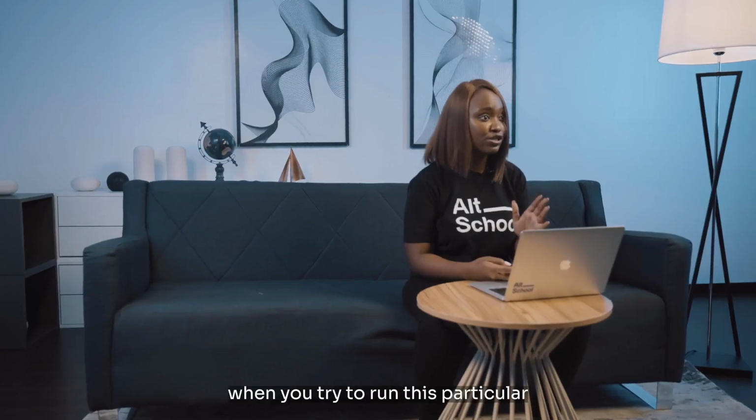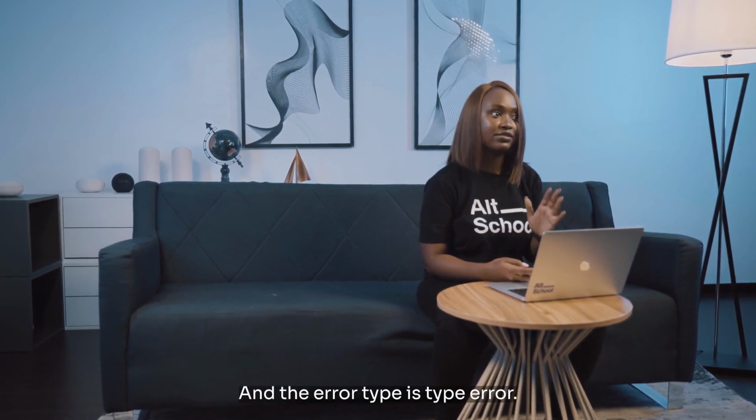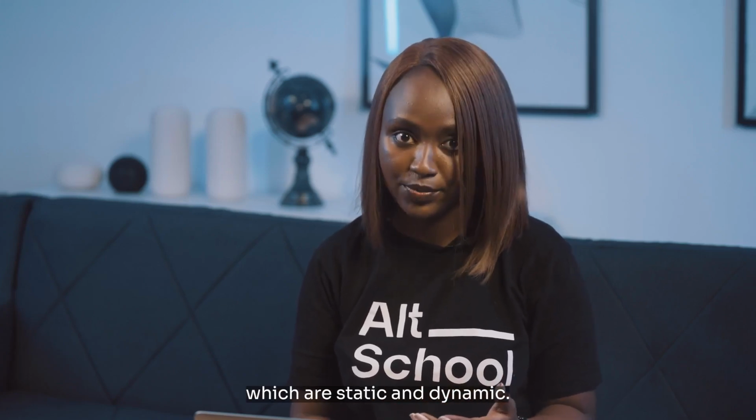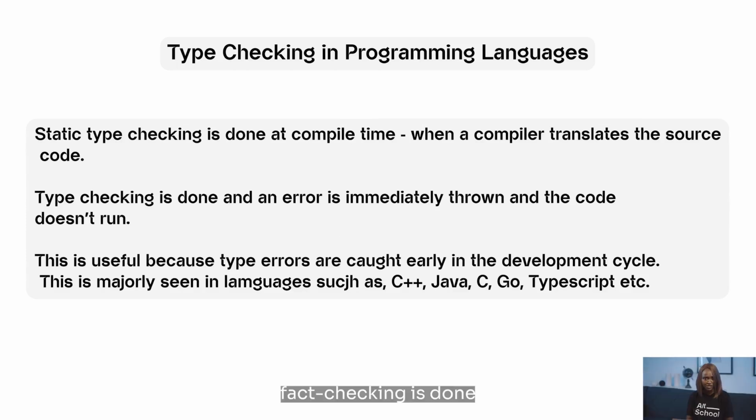So basically, when you try to run this particular line of code, an error will be thrown, and the error type is type error. There are two methods of type checking, which are static and dynamic. Static type checking is done at compile time. This is when a compiler translates a source code. Type checking is done and an error is immediately thrown and the code does not run. This is useful because type errors are caught earlier in the development cycle. This is majorly seen in languages such as C++, Java, C, Go, TypeScript, and so on.